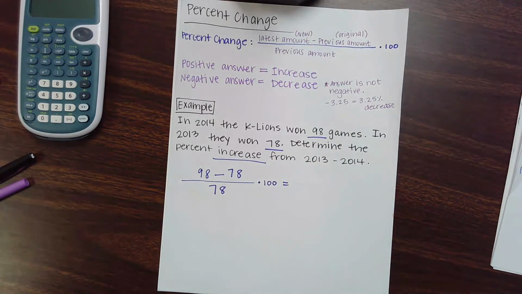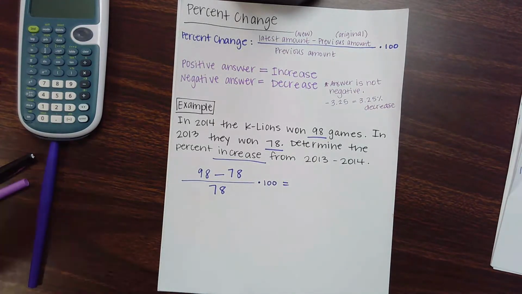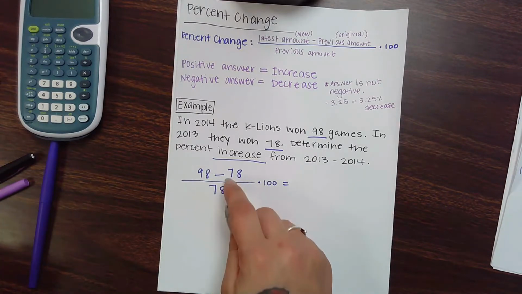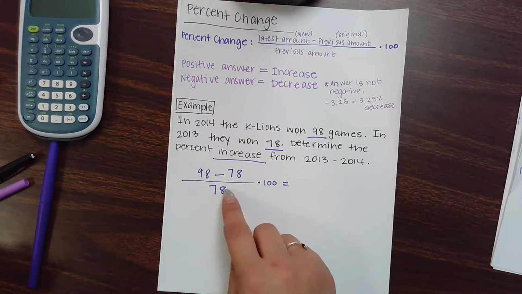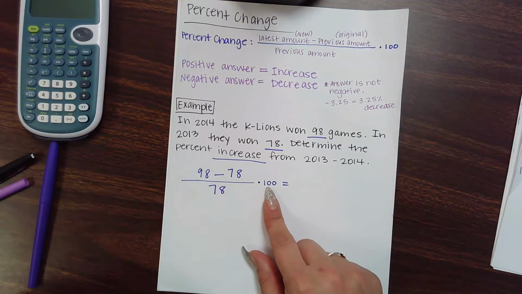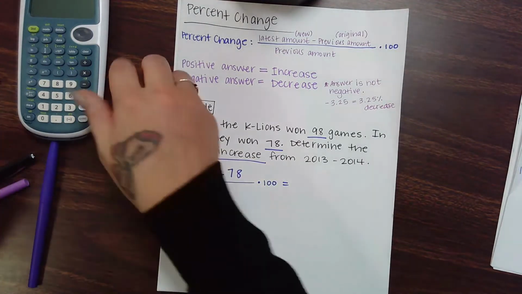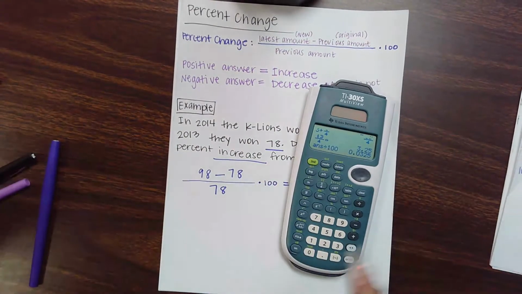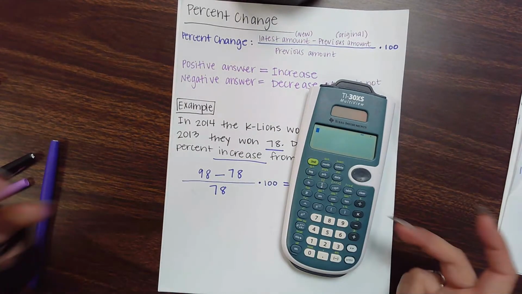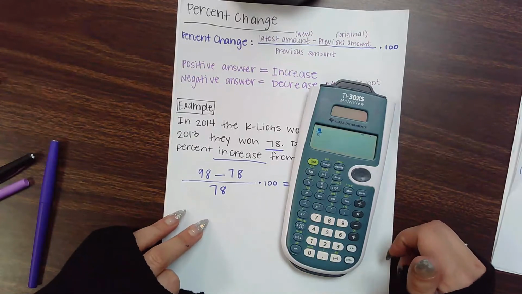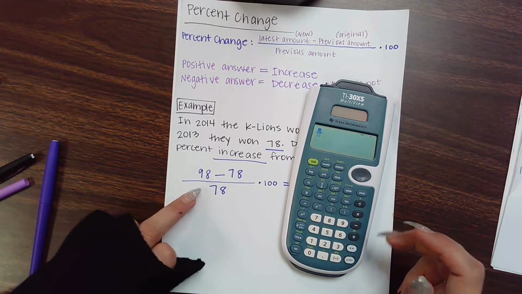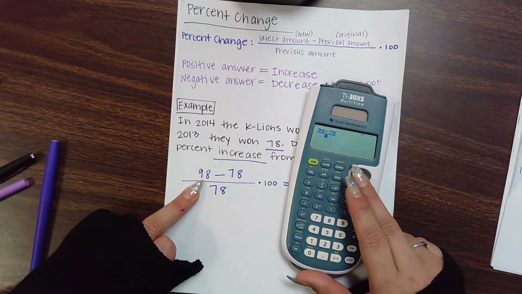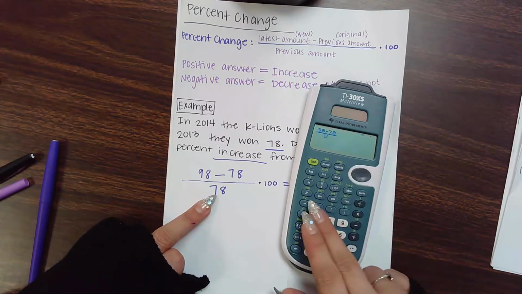Y'all, another reason why I love this calculator: there is nothing wrong with doing an easier one, doing this subtraction first, then dividing by the number in the denominator, and lastly doing the multiplication. But you're having to follow the order of operations. With this calculator, we have that converting button, and we have the ability to begin with our n over d. You can type this entire numerator, go down to the denominator using your cursor, type 78.